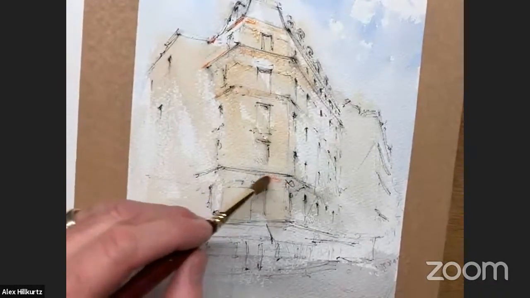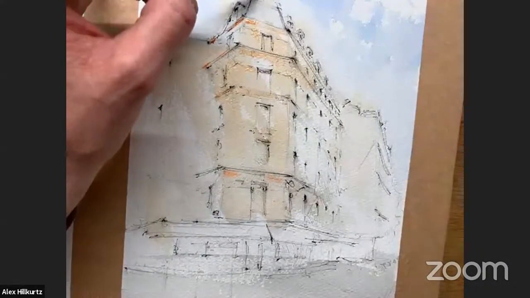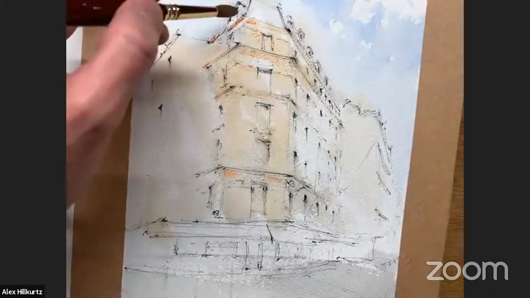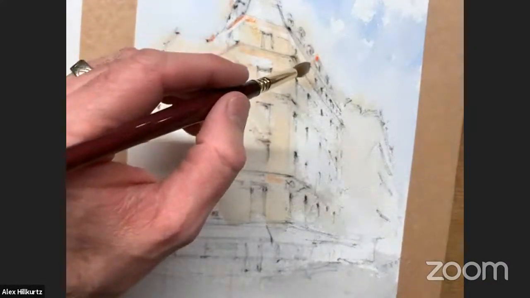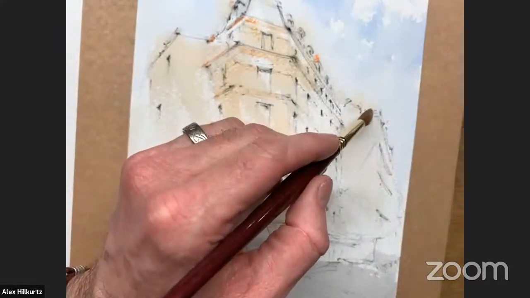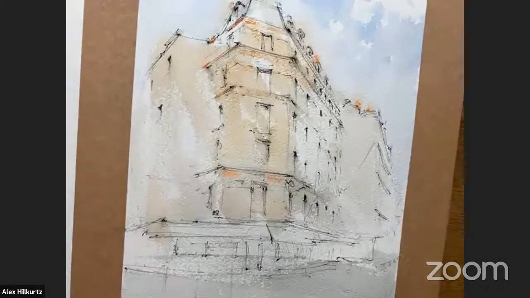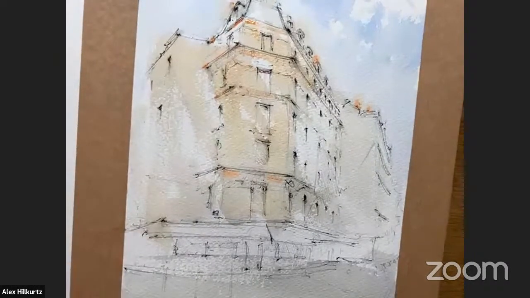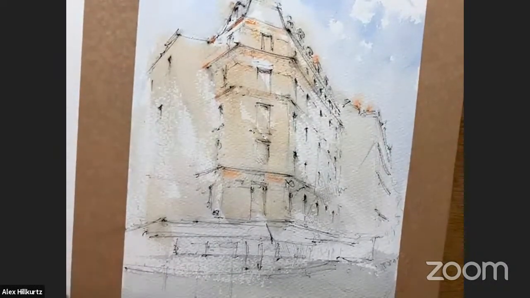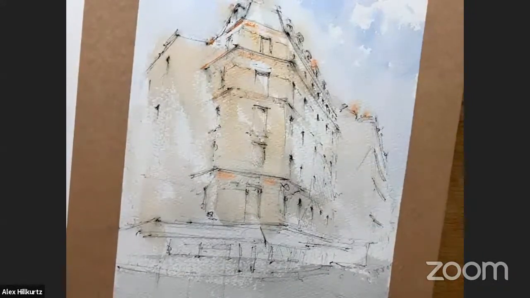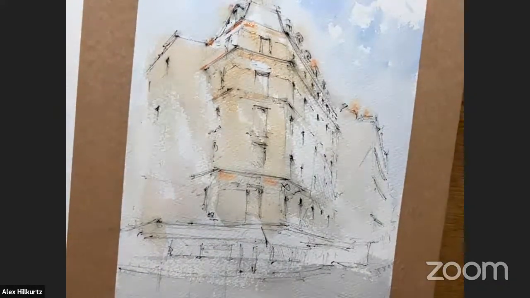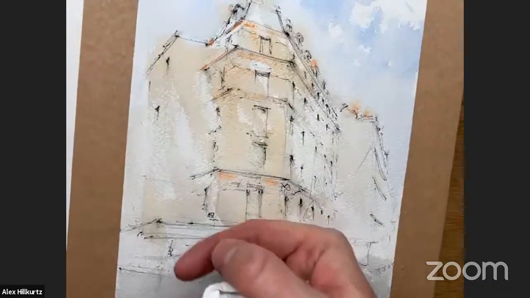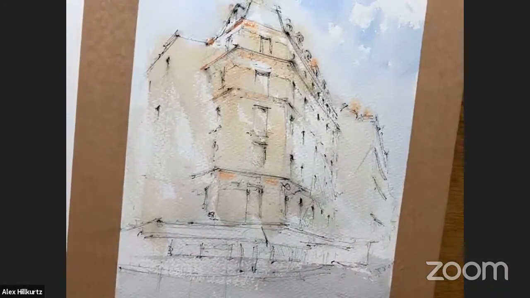I'll just keep pushing a little bit of color up into these. While things are still a little bit wet, I'm just going to keep touching some colors up in the sky. Again, this will fade out a little bit. It'll dry a little bit lighter. Okay. I really would like this to be dry before I do much more.